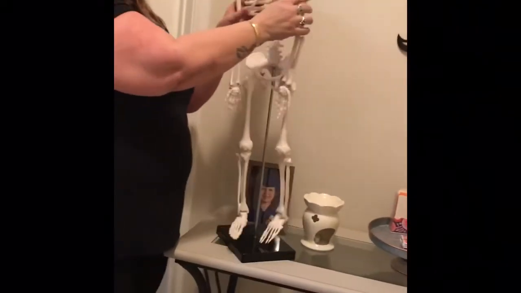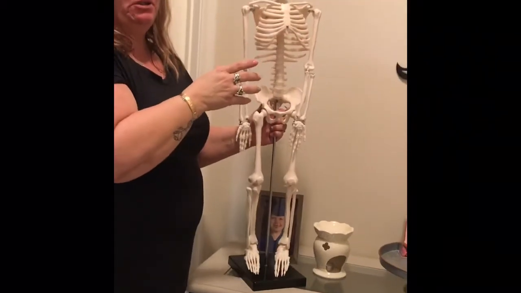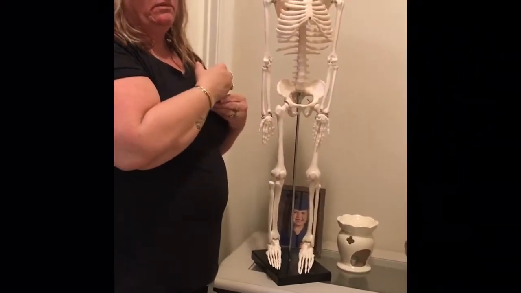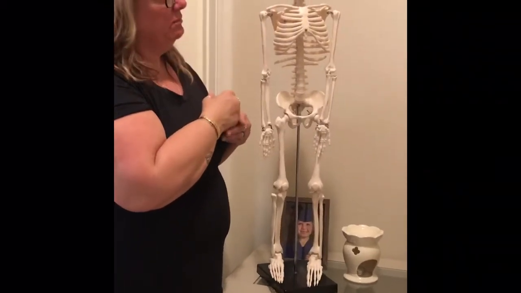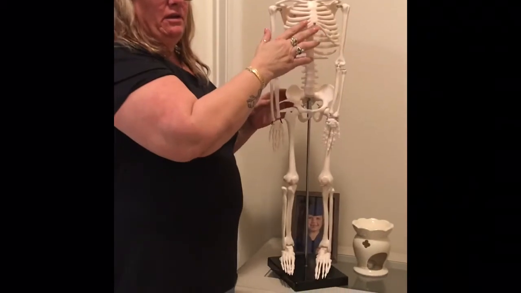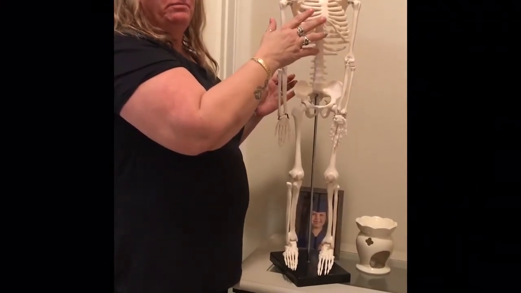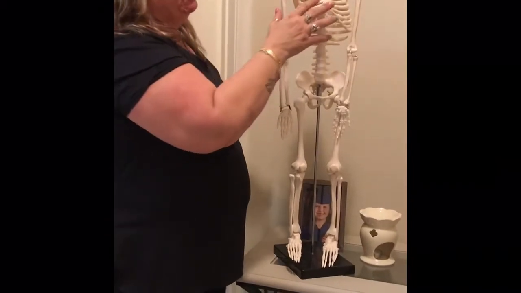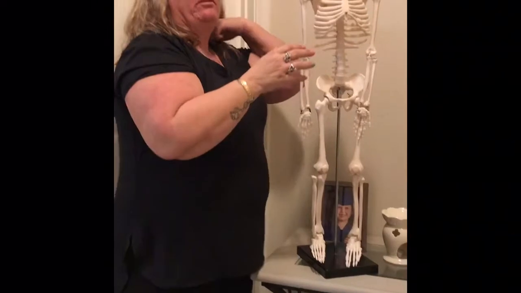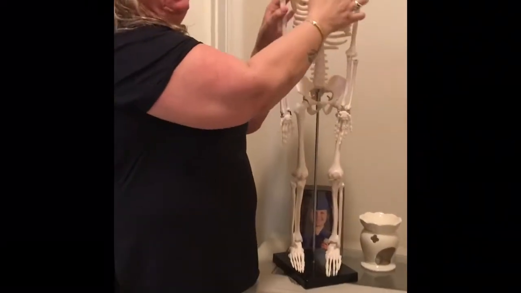Then I'm going to start off with the, turn it back around so I can do the sternum area, which is this part, the sternum area here. And then the manubrium is the sternum, which is the upper little part right in this area here. And then the clavicle bone, which is the collarbone here.